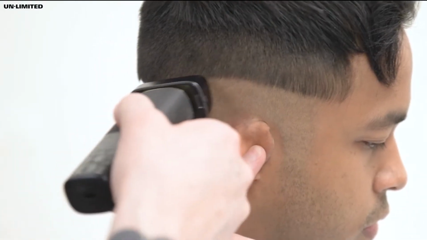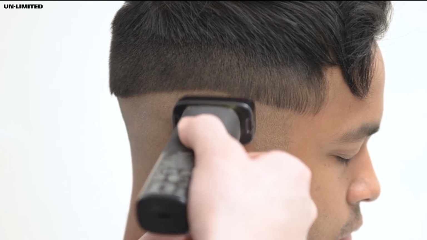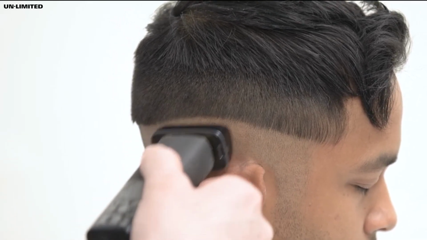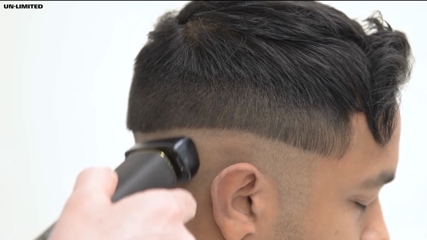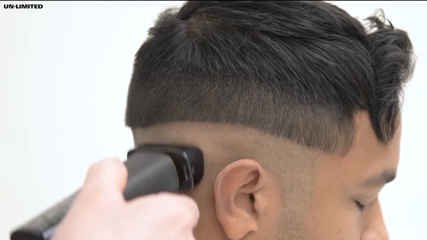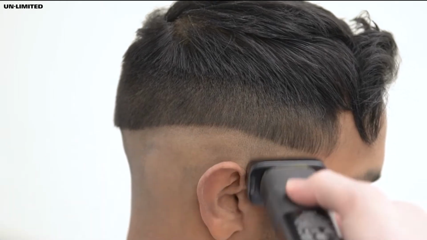Next, I'm going to use the foil shaver to take the hair down to the skin. I'm being quite gentle with the shaver here, allowing it to do a lot of the work for me. I'm also being sure to leave a few follicles of hair just underneath the zero line to ensure ease of blending later on in the fade.